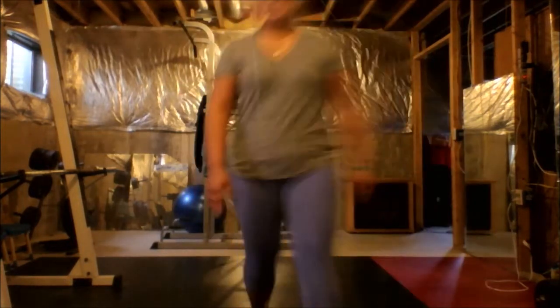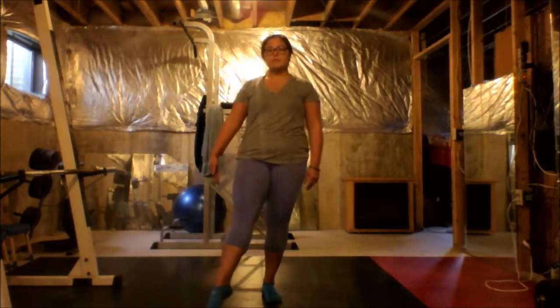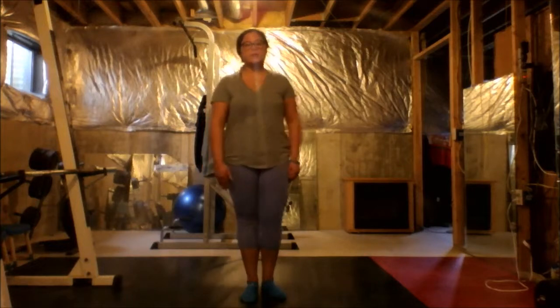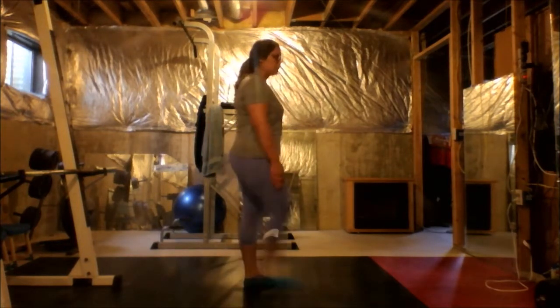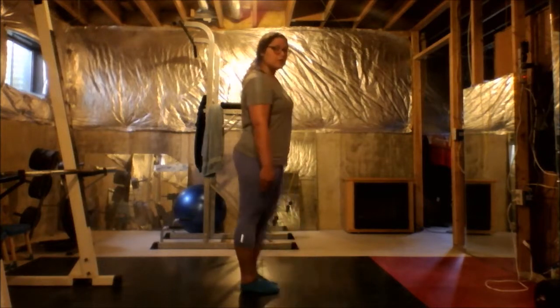A tendu, to stretch. So, side profile. Or the degage, to disengage.